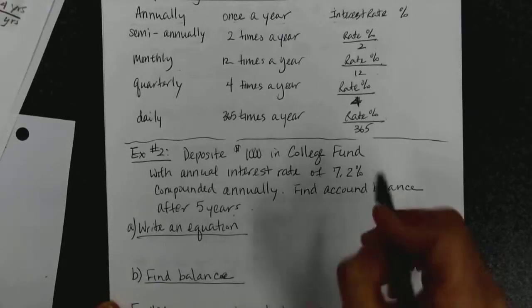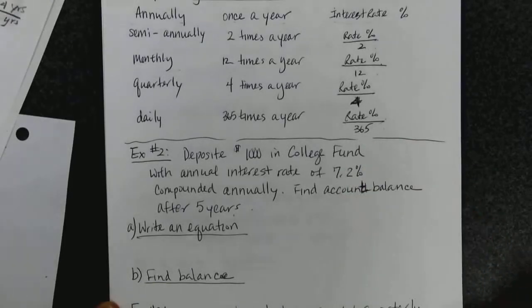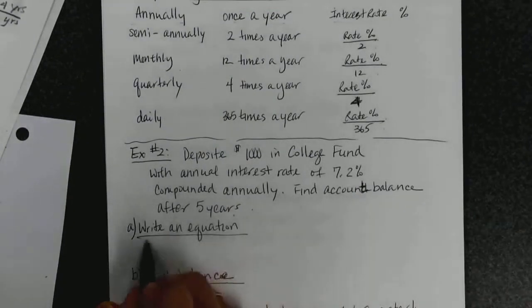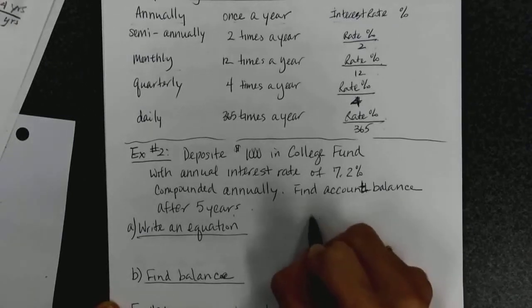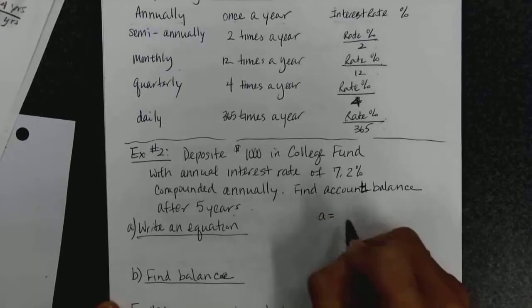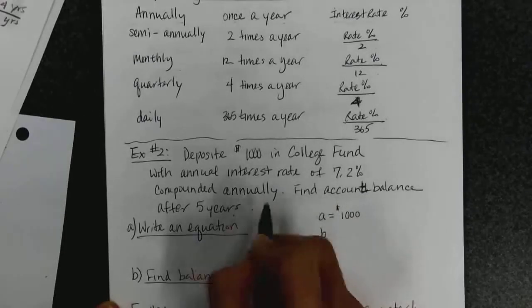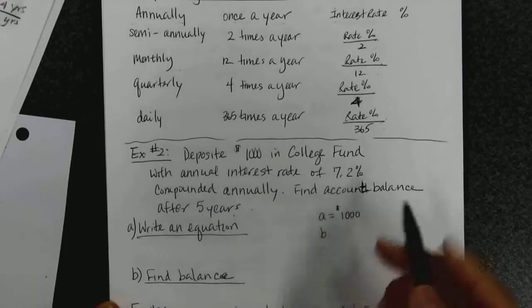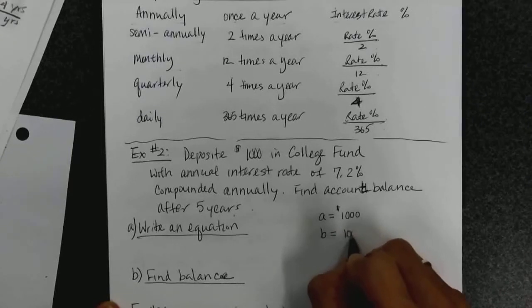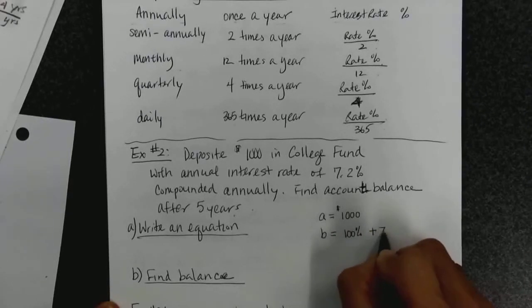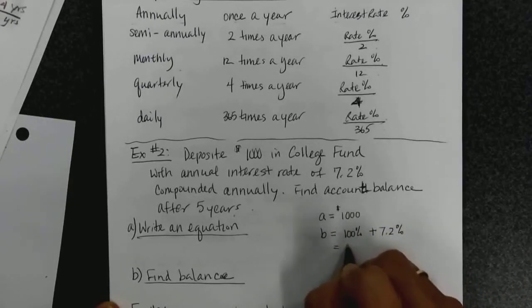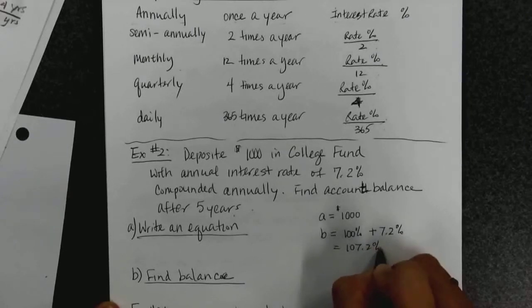So what we want is to find the account balance after 5 years. So we're going to write the equation first. We're going to find our initial value, which is A, and we start with $1,000. And B, because it's increasing and it's compounding at 7.2%, we take 100% and add 7.2%, which is 107.2%.